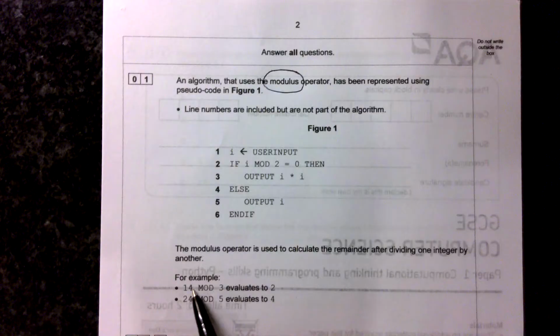Mod means the remainder after you've done a division. So 14 divided by 3, 3's into 14 go 4 with 2 left over. So the answer is 2, the remainder. 24 mod 5, 5's into 24 go 4 with 4 left over. So the mod is 4.